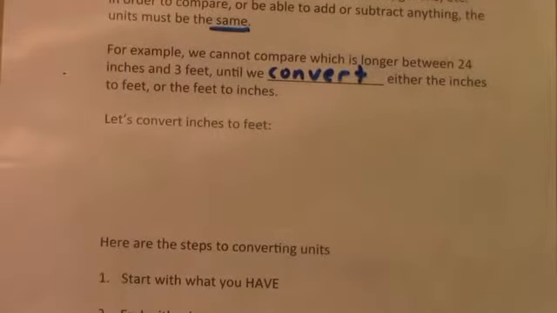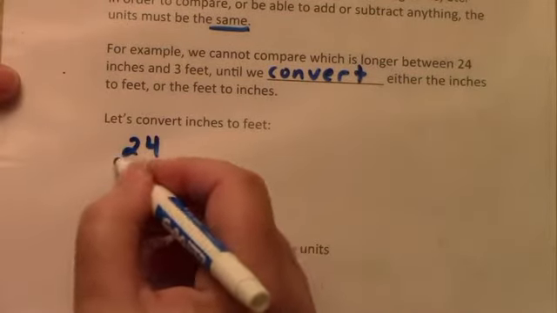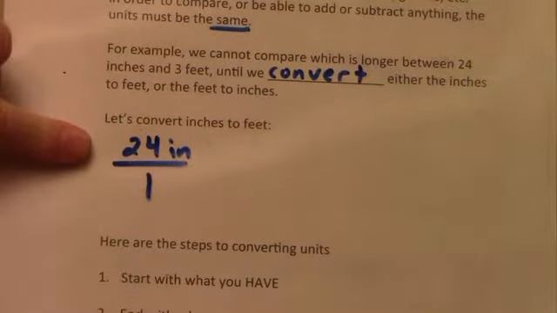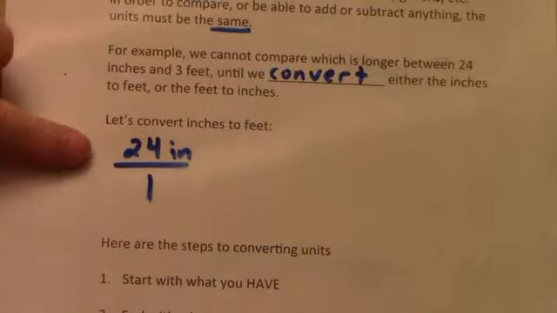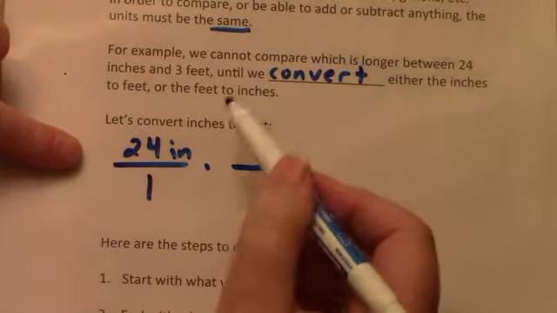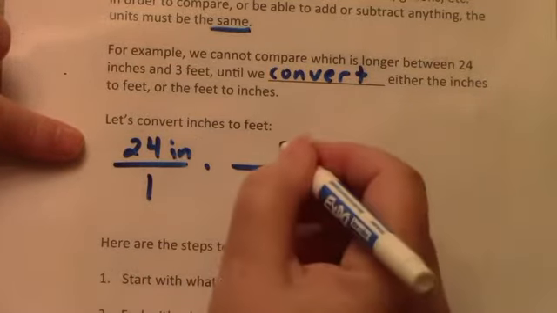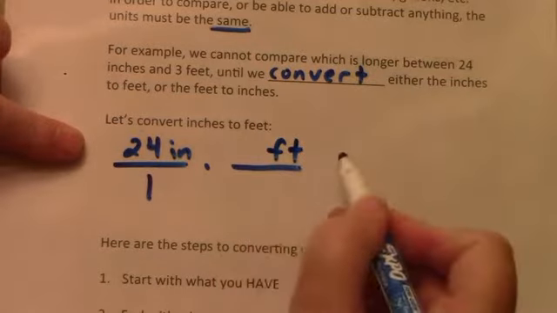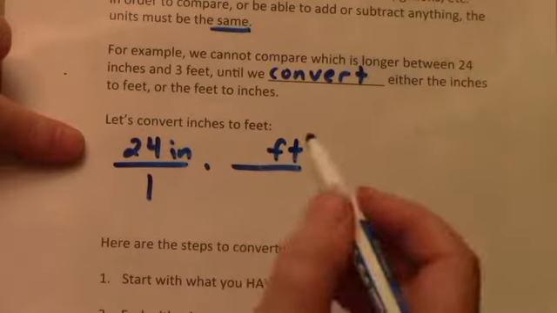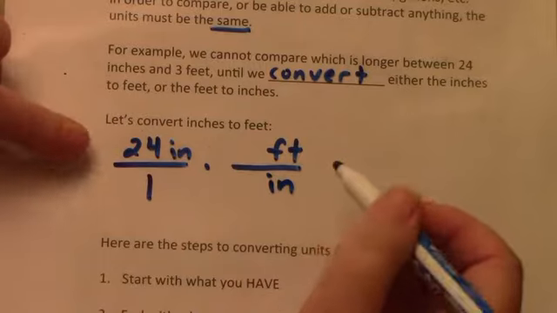So let's convert inches to feet. We're starting with 24 inches, and we want to know how many feet that is. Anytime we have a whole number, we can just put a number 1 under it and make it a fraction, and we're going to multiply. Here's where we start with what we have, and we end with what we want. We have inches, and we want feet, so we're just going to line that up. But now we need to be able to cancel. So what that means is we're going to put our inches down here so that they cancel.